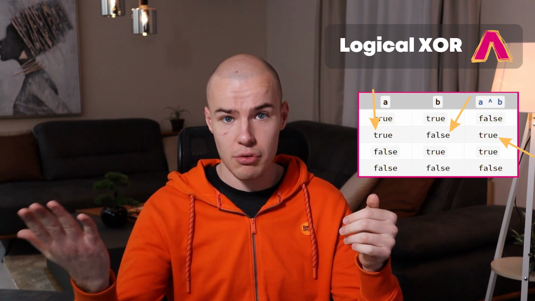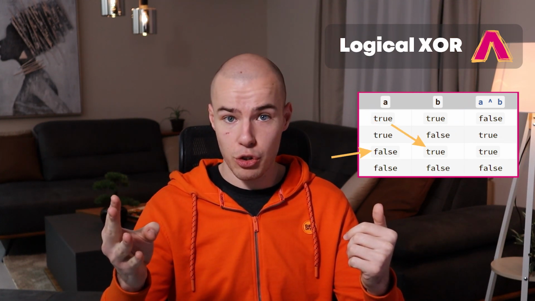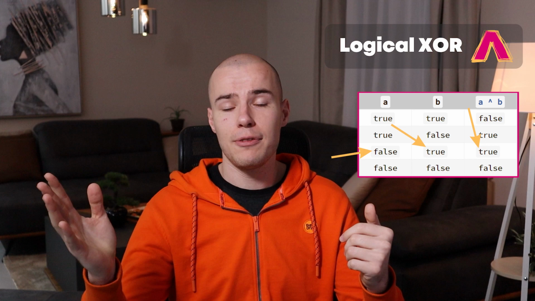So now that you know that fact, you know that true XOR false is going to give us true, and you know that false XOR true is going to give us true again, and finally false XOR false is going to give us false.